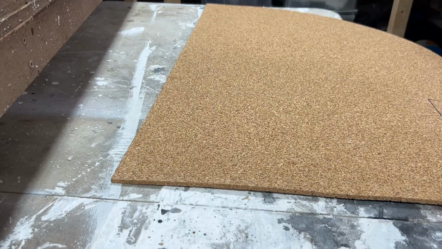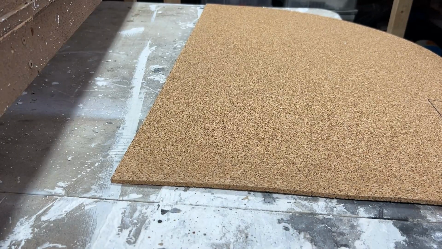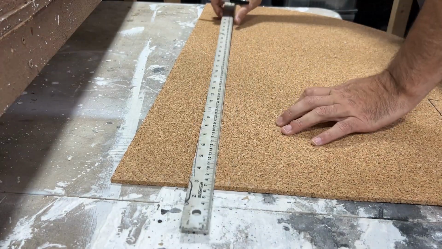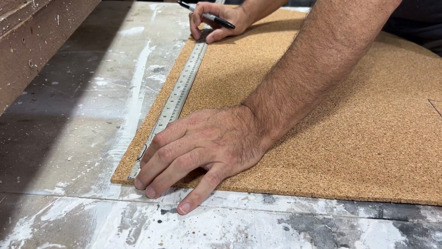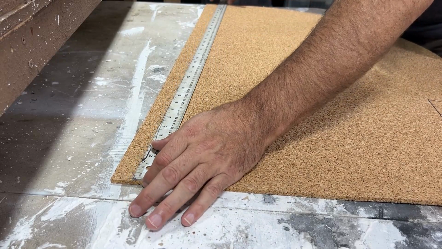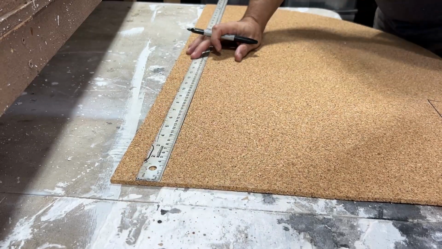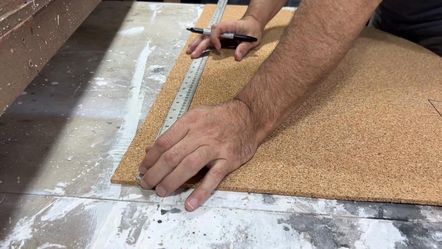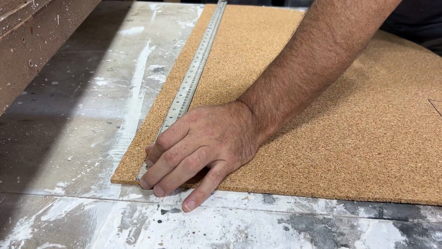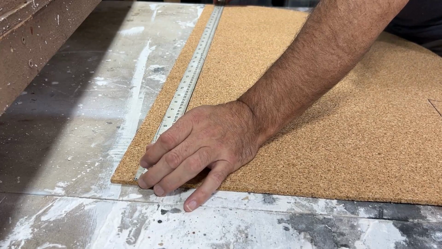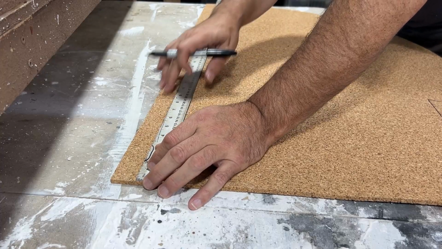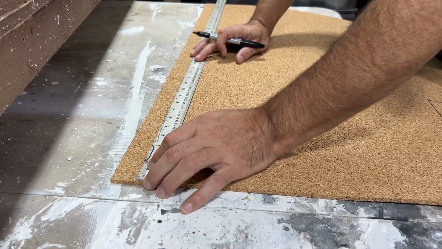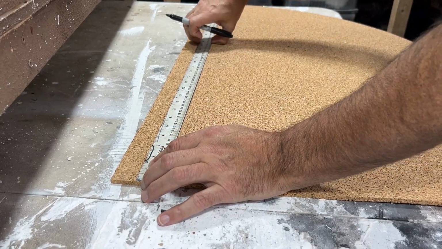So I needed a total of 56. Let me just double check that. Yes, definitely 56. I think this section is already 36. Oh, it's not. It's actually 34, which is surprising because it's meant to be 2 feet by 3 feet. 34 inches, according to my calculation, is not 3 feet. Anyway, so we need to cut an inch strip there. We might as well cut 2 inch strips, and then we can chop one of them down.